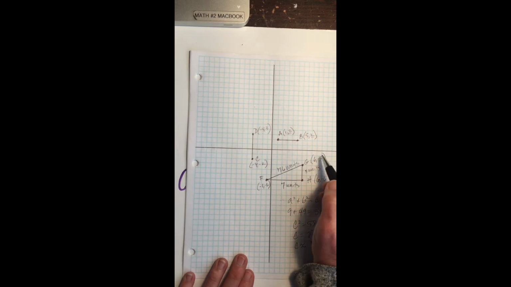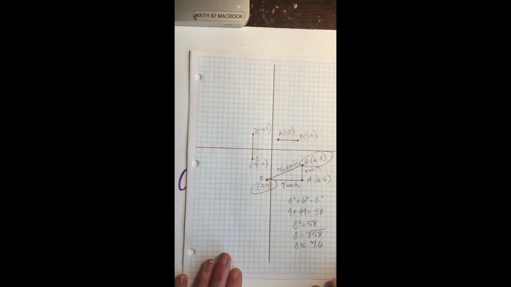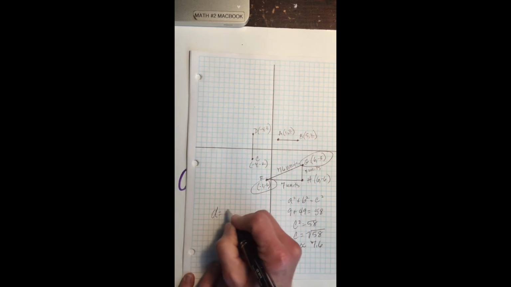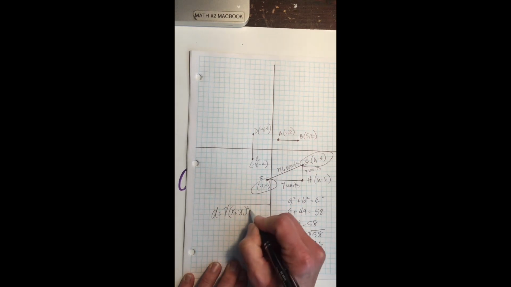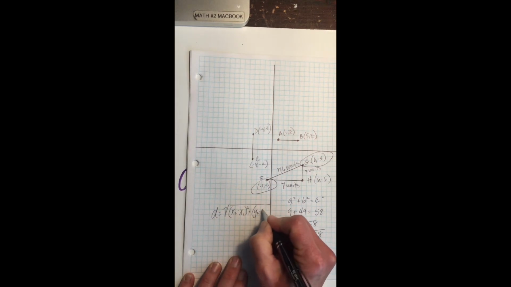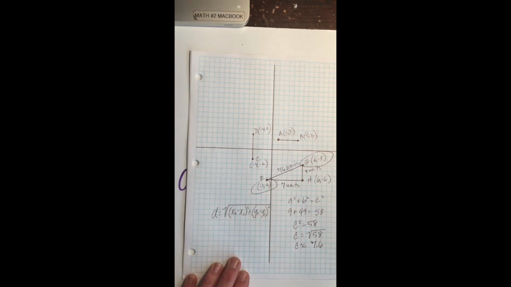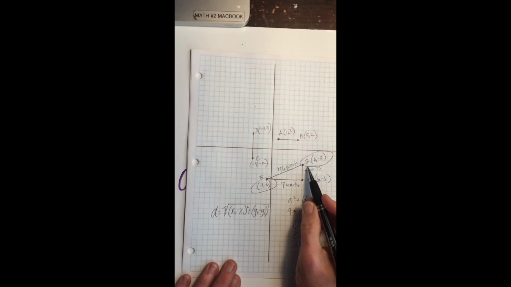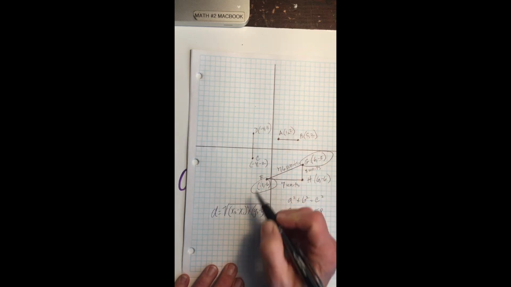So we're finding the distance between this point and this point, okay? The distance formula says if we take the difference in the x's squared plus the difference in the y's squared and take the square root of the whole thing, we get the distance between them. So let's take the x's. I'm going to use this point as the xy2. This is going to be the xy1.